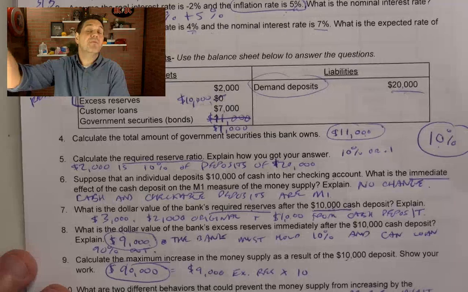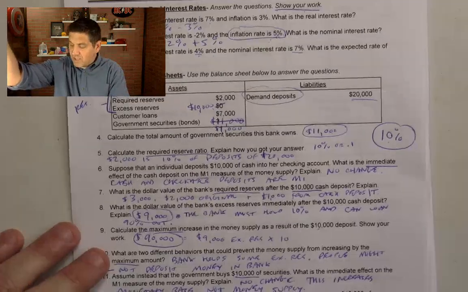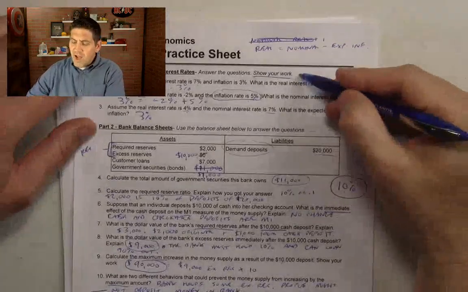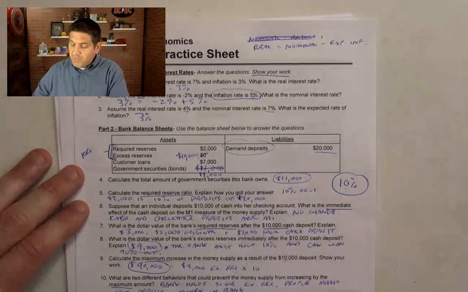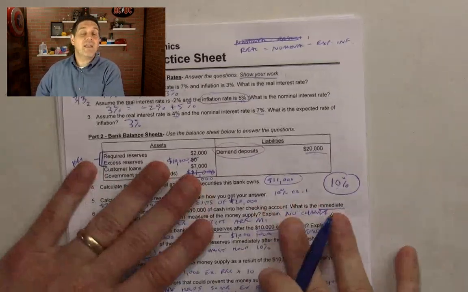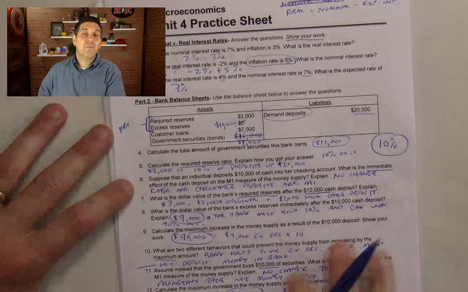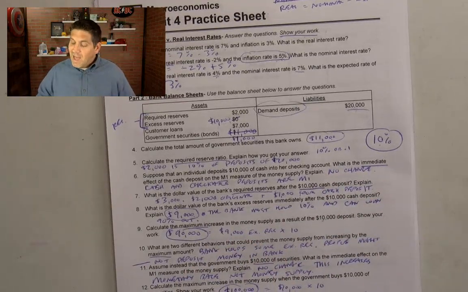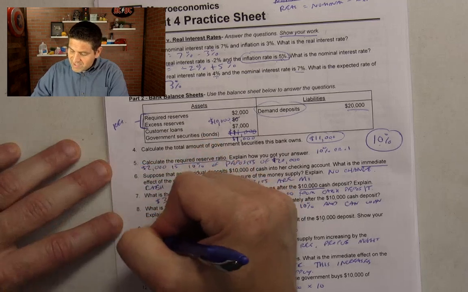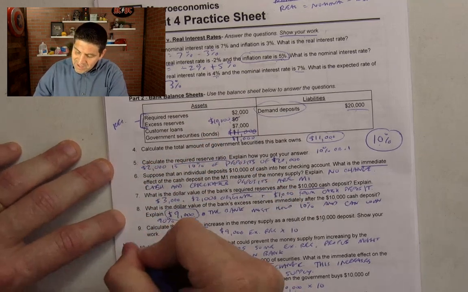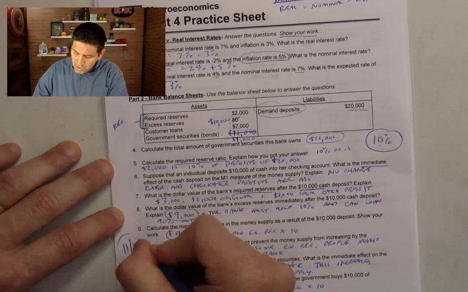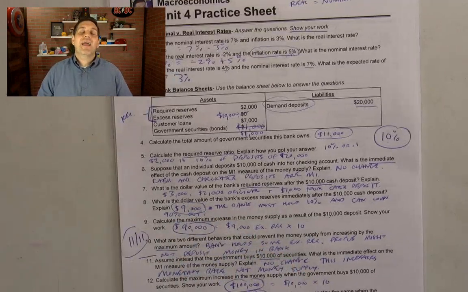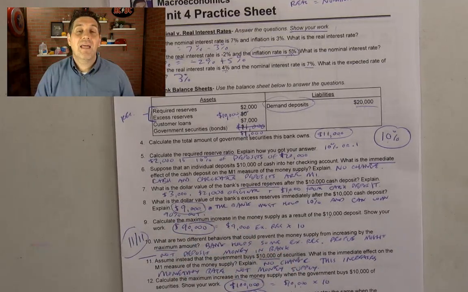I hope you felt comfortable in general with this concept. We started off with nominal and real interest rates. Then we moved on to bank balance sheets. This is not enough. If you're feeling at all uncomfortable, go ahead and watch that video where I have you practice bank balance sheets over and over again, 1 through 11. This is out of 11. So let me know right now, how'd you do out of 11? In the comment section, let me know how you did.